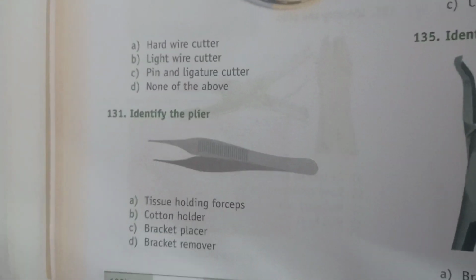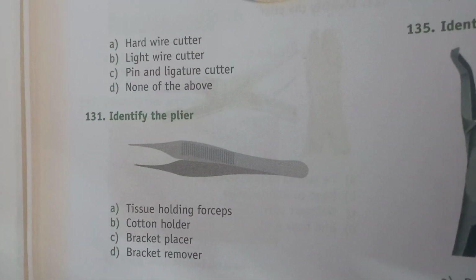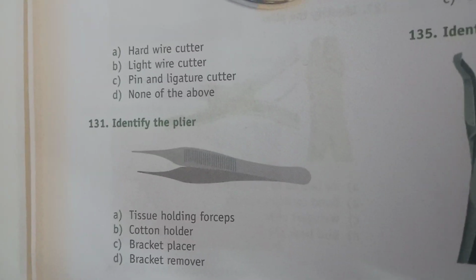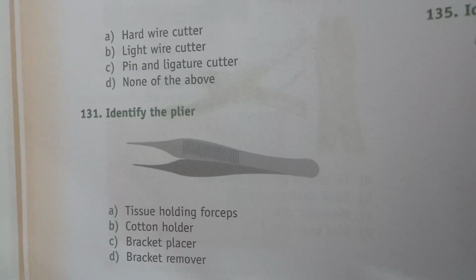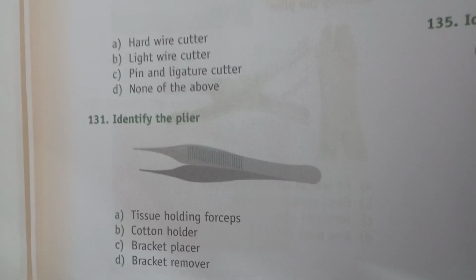Next, identify the plier. This is tissue holding forceps.